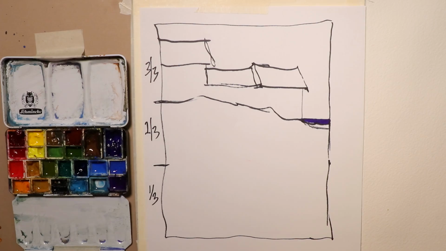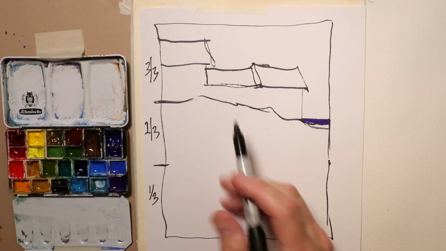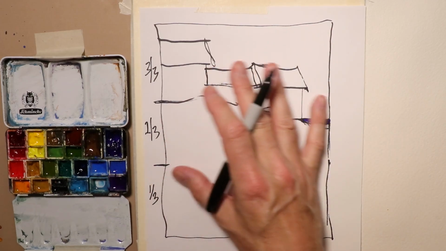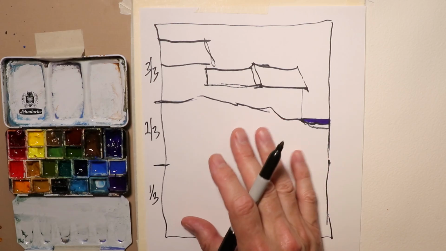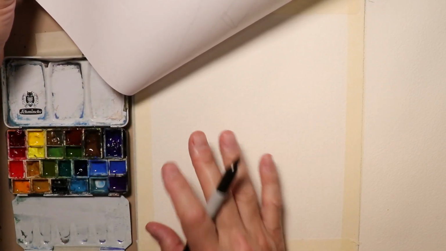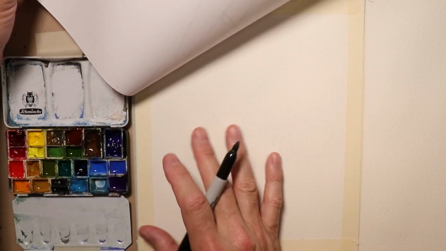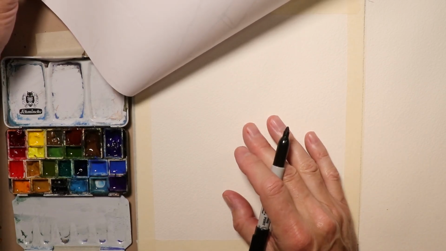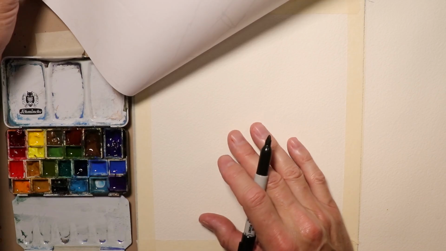And then as we move along here, we're just again doing a quick sketch to get ourselves kind of familiar with what we're going to need to do when we do our pencil drawing on the watercolor paper. So underneath here is the watercolor paper. This is Arches rough paper. It's the orange cover.